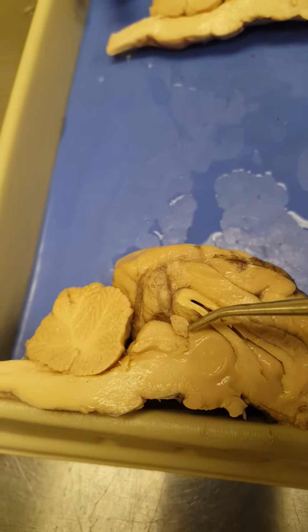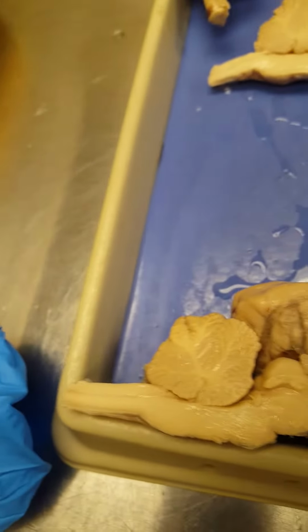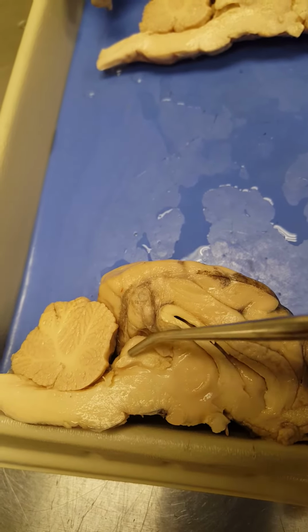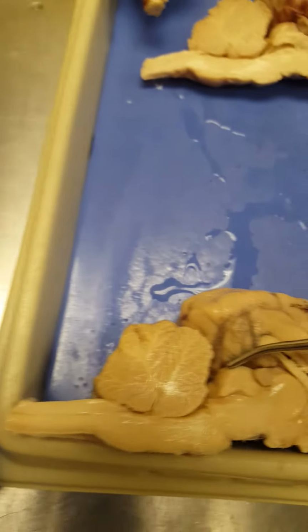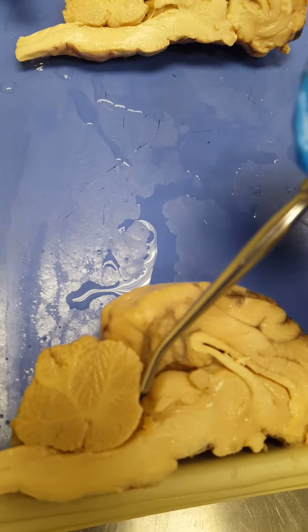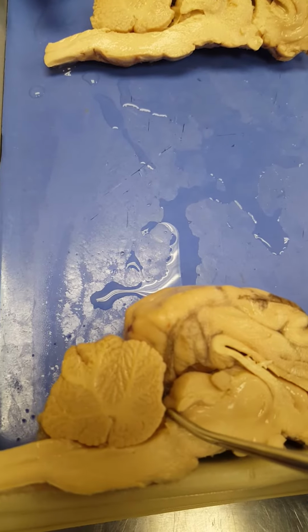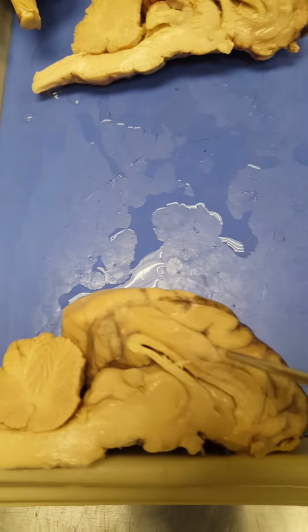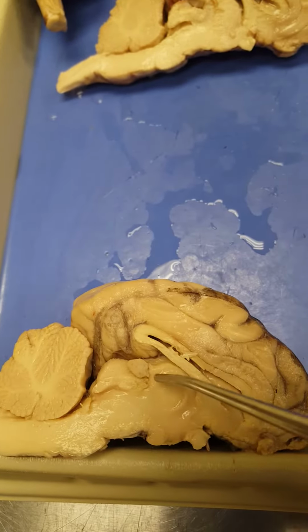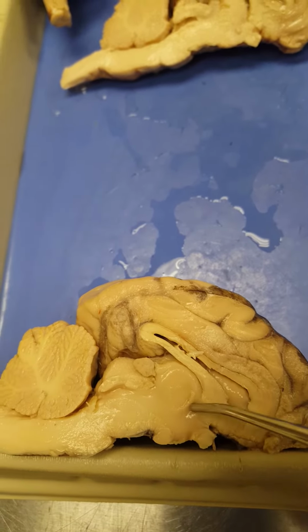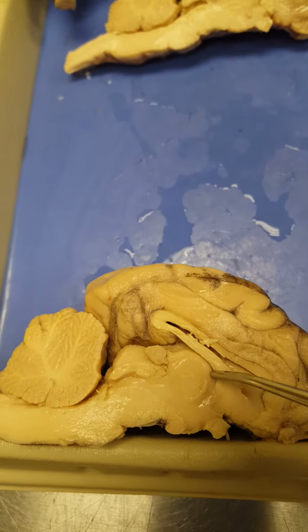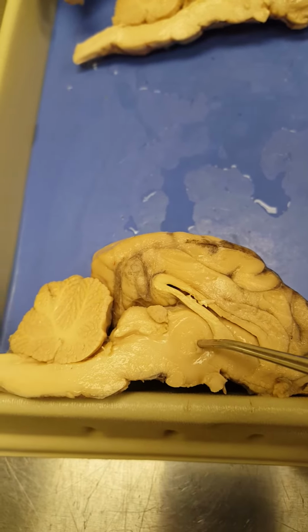Okay, on this little guy you can see the pineal gland. It's that little pine cone shaped gland. Back here we have the corpora quadrigemina with the superior and inferior colliculi. This is the superior colliculus, this is the inferior colliculus. Okay, and then right here, this round circular structure is the intermediate mass or interthalamic adhesion. Remember we said that takes up most of the thalamus.